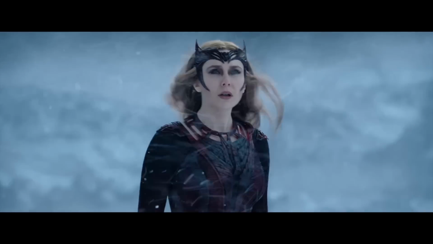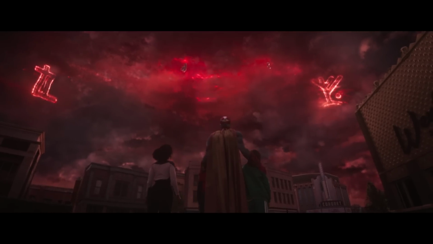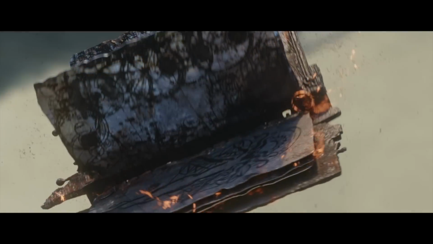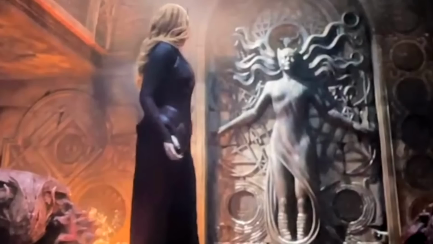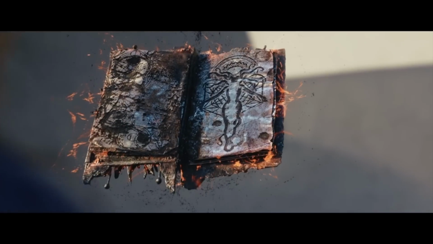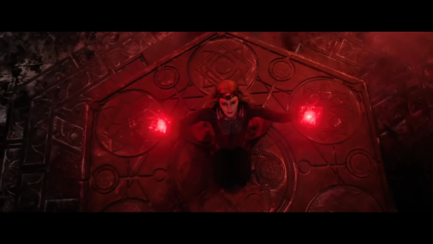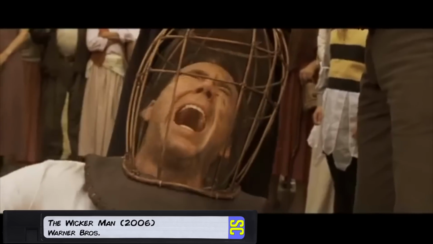Then Wong and Wanda venture to the origin of the Darkhold, Mount Wundagore. Now, I loved how the runes in this temple not only look like the runes in WandaVision, but also the runes that describe the Scarlet Witch in the Darkhold. The statue of the Scarlet Witch even looks like the drawing of her from that book. And of course, the altar that Wanda meditates on, the hexagon. Not the beast! In fact, there are hexagons like all over the temple.